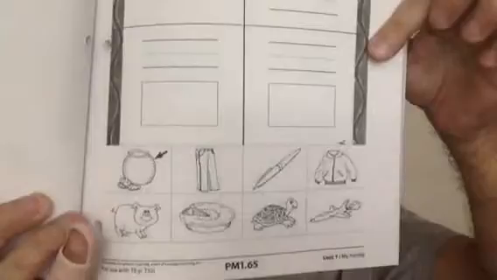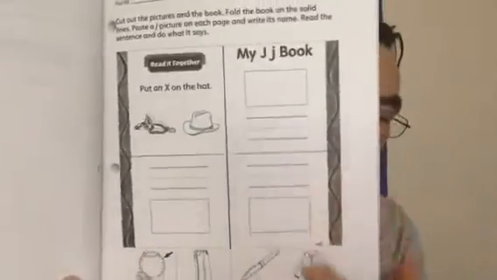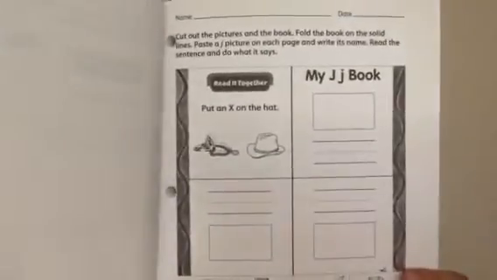Okay, so we're going to practice a little bit with our Z and our J, and we're going to do that in our orange workbook. Now we're going to have my bookmark that I have in there so I know where we left off. We're going to go to page 1.65, and this is the J book. The J book. And we're going to go to 1.66, turn the page once, to the Z book.